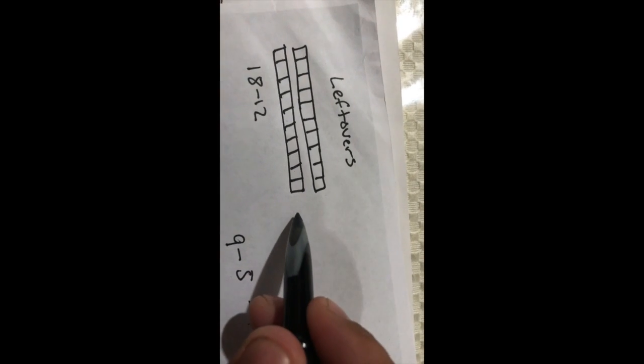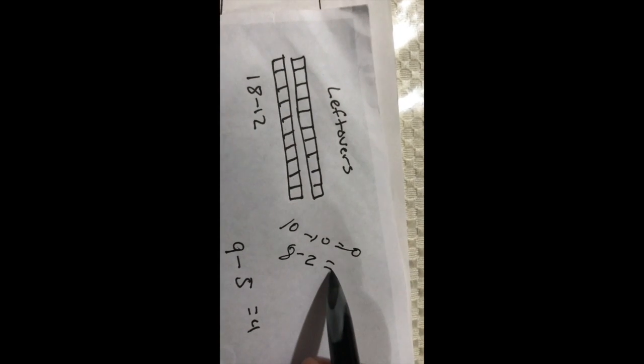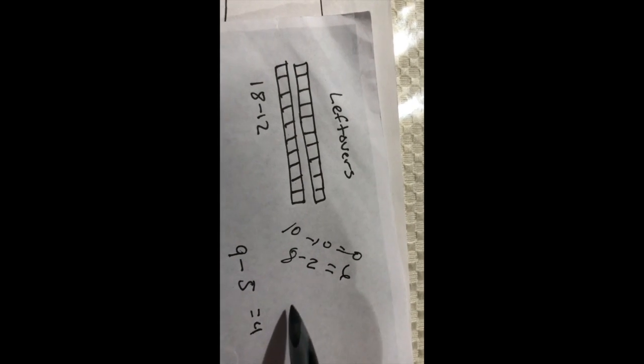For subtraction, I used leftovers too, and this was a very different way of thinking for the students. Many students will automatically go and try to subtract. So 10 minus 10 will equal 0, and then they will just subtract 8 minus 2, which equals 6. So 18 minus 16 equals 6.